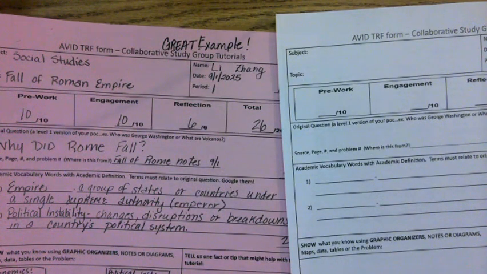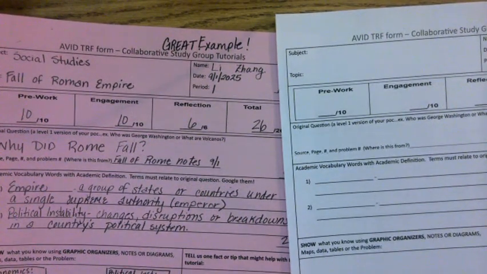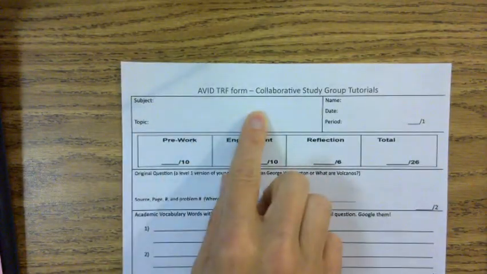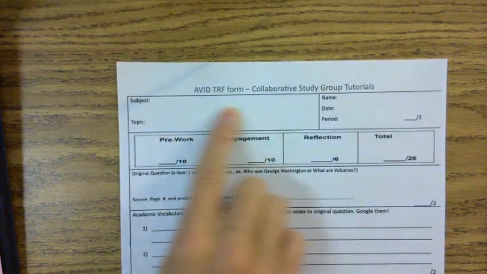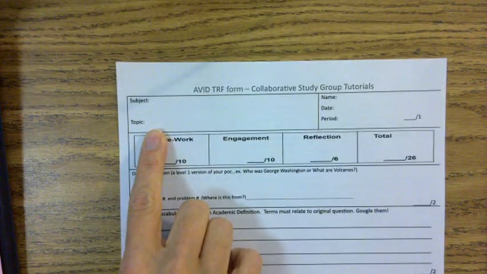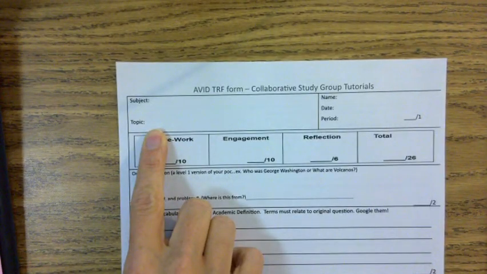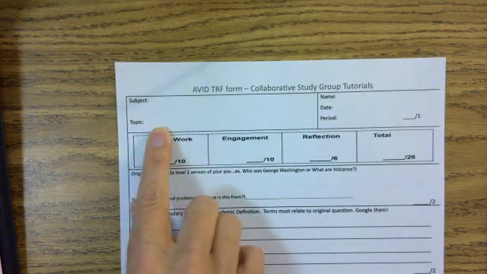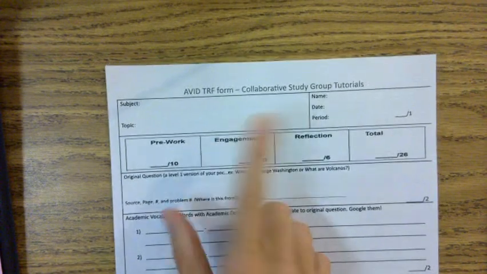Okay, so hopefully you found a class that you really want to write your TRF on. Either it's something like a math question that you need help with, or for example, how this student did social studies. So we're just going to start with this first block up here. Obviously, you need to put your subject. So if it's math, you write math, social studies, science, whatever, and the topic that you're going to be talking about. So if you did math, you're doing math constant proportionality, or social studies, the history of Islam, whatever.